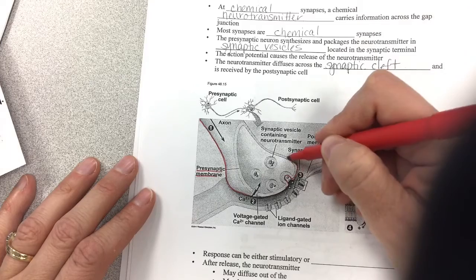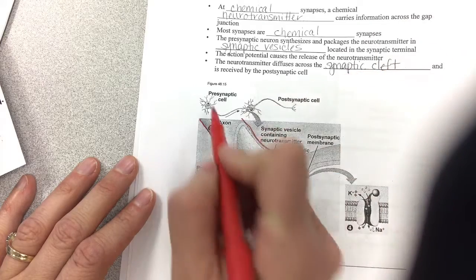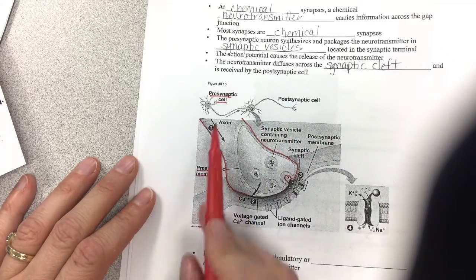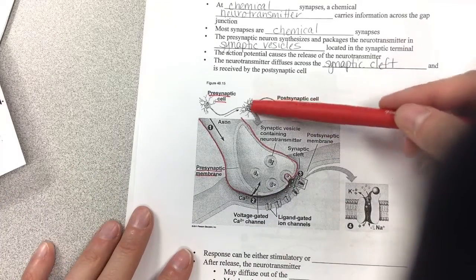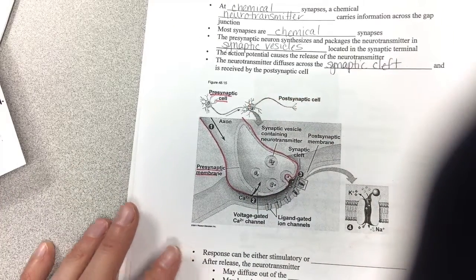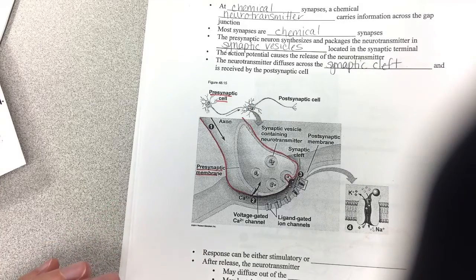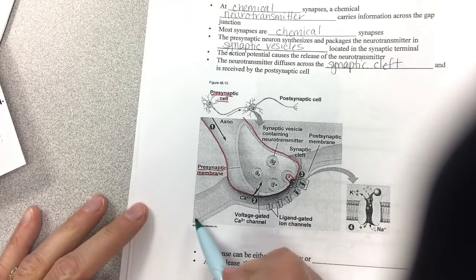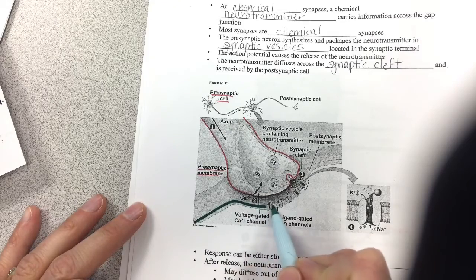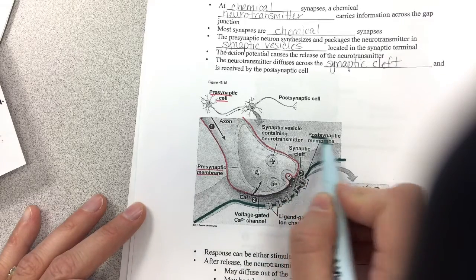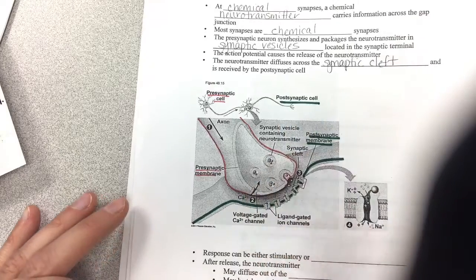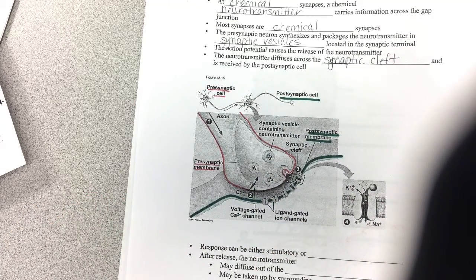Alrighty, presynaptic membrane, that's the presynaptic cell. And then you have the membrane of the dendrites. Here's the membrane of the postsynaptic cell. So then you have your postsynaptic cell. Here, I'll do it in a dark green, postsynaptic cell membrane. Postsynaptic cell in green. All right, so those are your two cells.